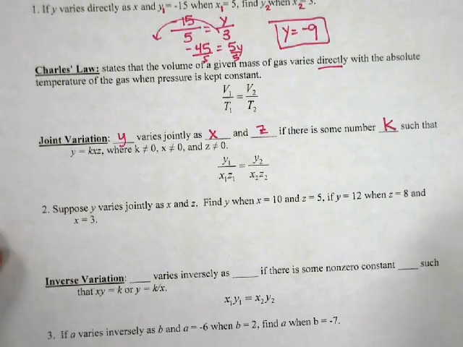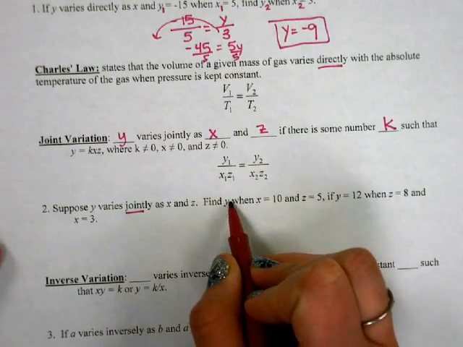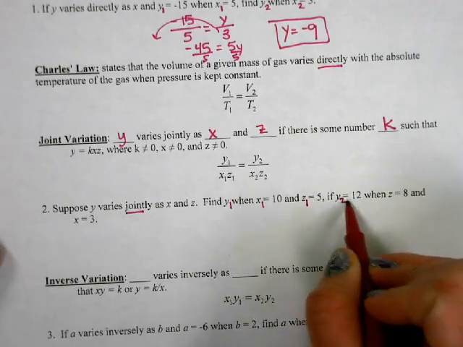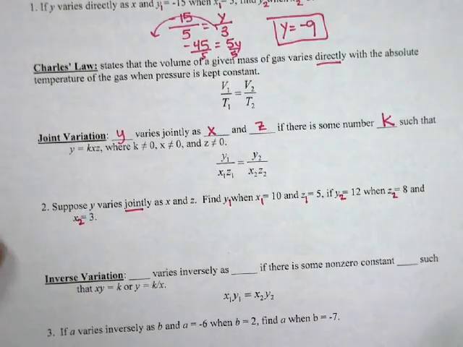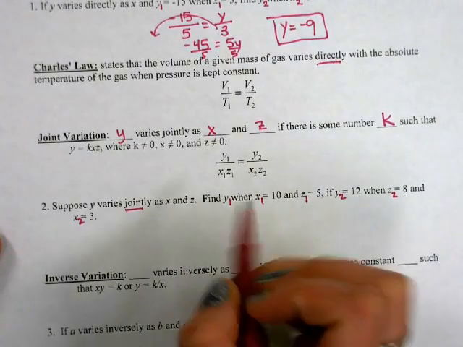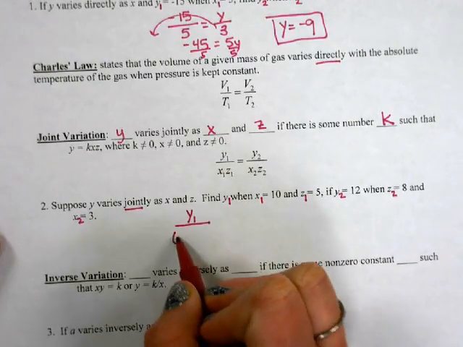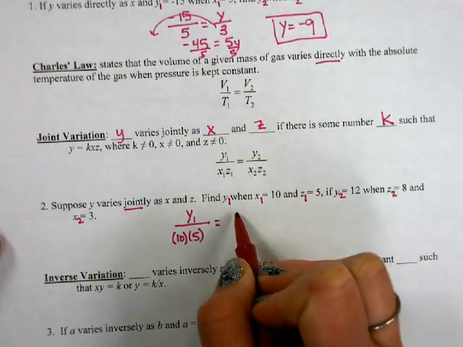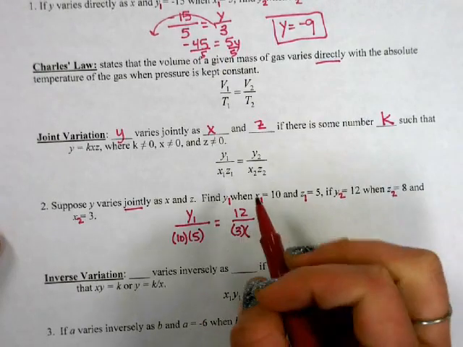Same thing, I'm going to give everybody a 1 and a 2. So it says suppose y varies jointly as x and z. Find y when x is 10 and z is 5, if y is 12 when z is 8 and x is 3. All right, so here we go, y1, that's what I'm looking for, over 10 times 5 equals 12 over 3 times 8.